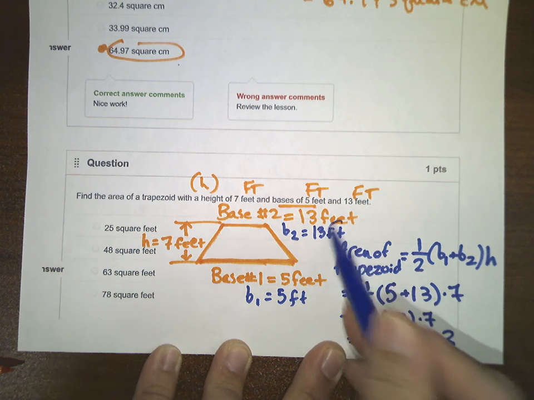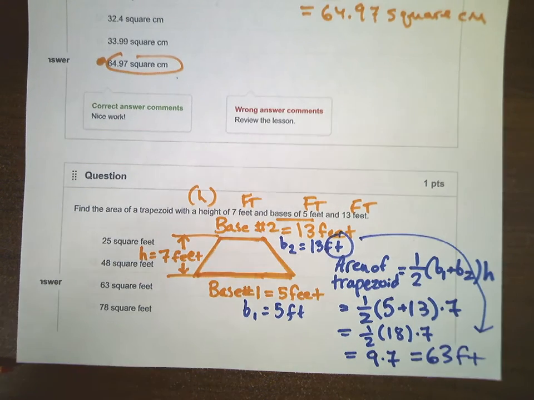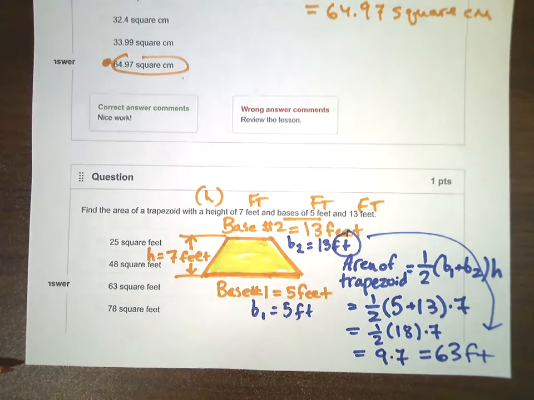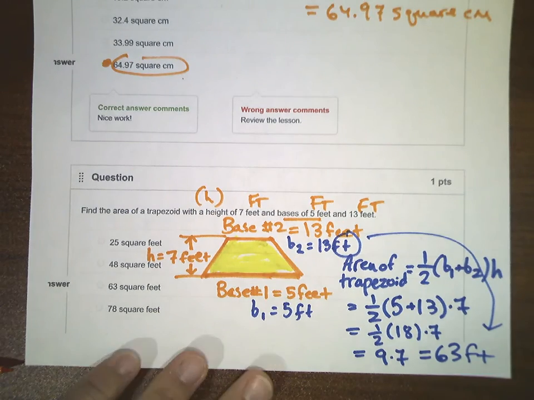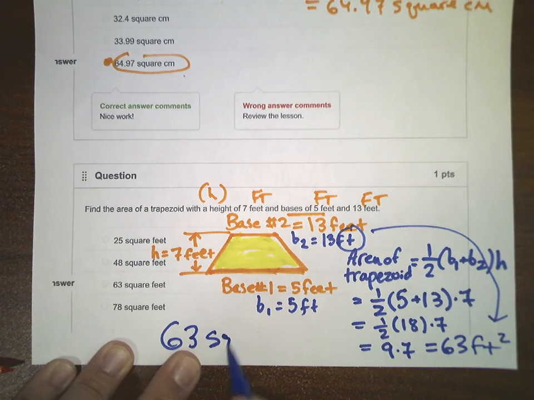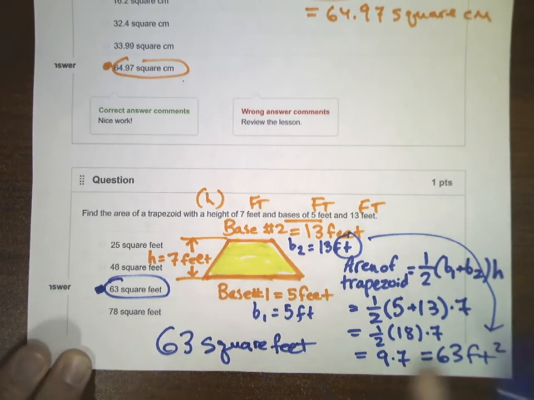And the original units were feet. And I'm talking about area. And again, that is the space enclosed inside of this trapezoid. So it is in feet squared or square feet. So 63 square feet. And there's the answer. What a time to be alive.